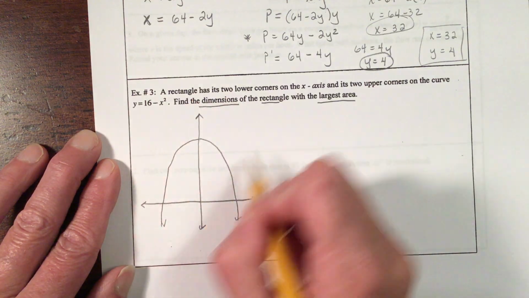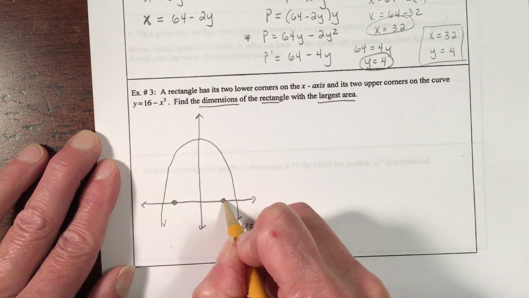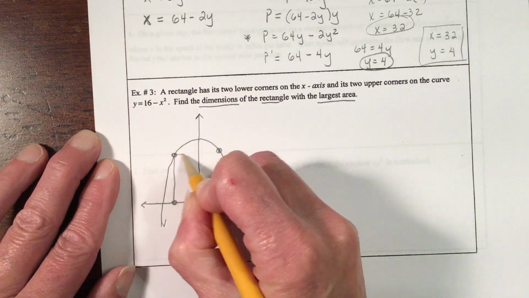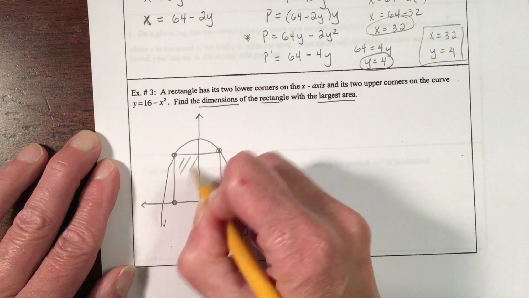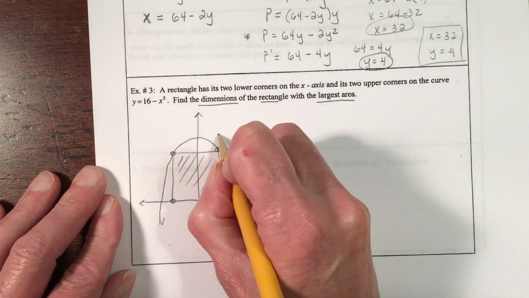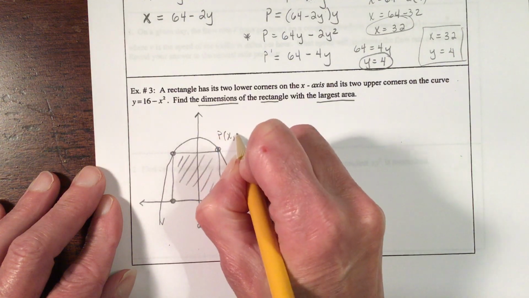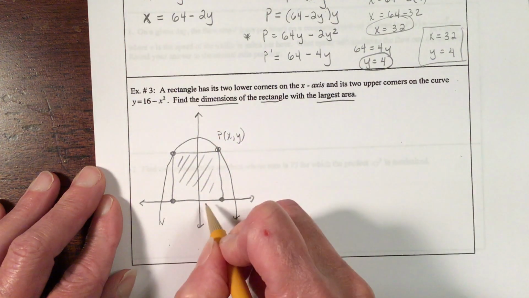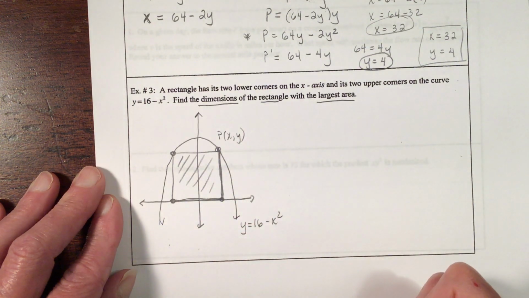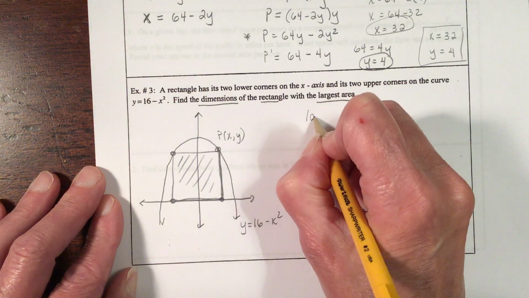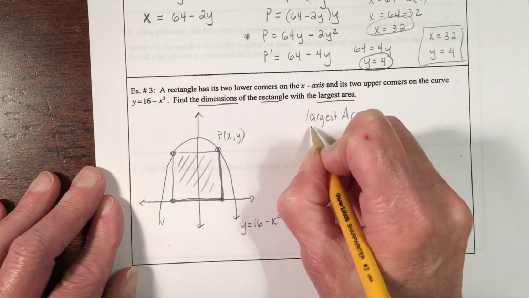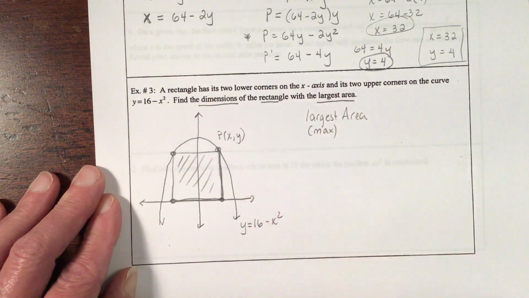Here's my curve, y equals 16 minus x squared. And I would usually give this picture to you, so don't be so afraid of the picture. It's two lower corners on the x-axis, and two upper corners on the curve. We would probably be given a picture that looks like that. And we want to find the dimensions. This is going to be a point on the curve. We want to find the length and the width of this rectangle that's going to give us the largest area. So what do I want to find? I want to find maximum area.